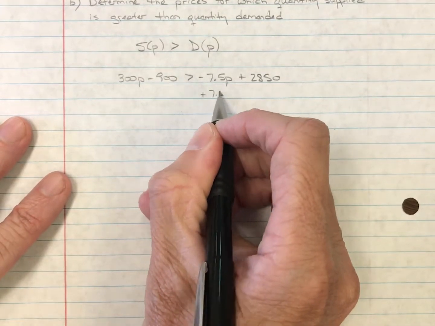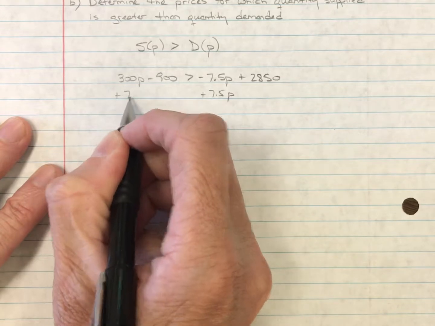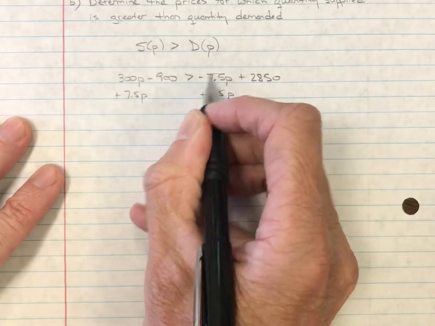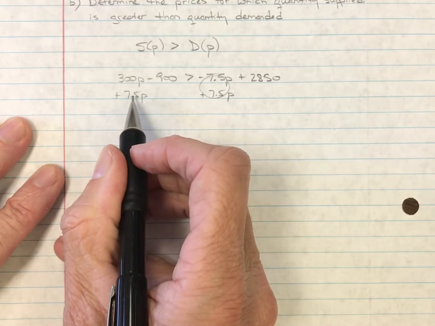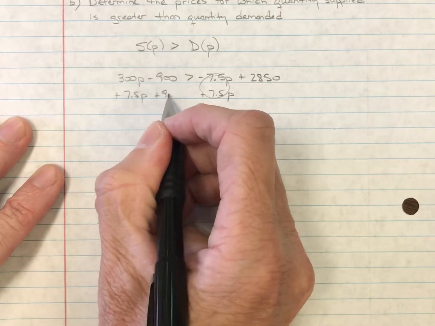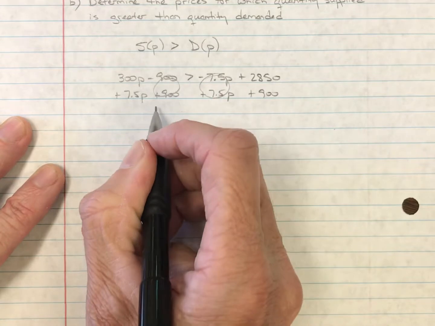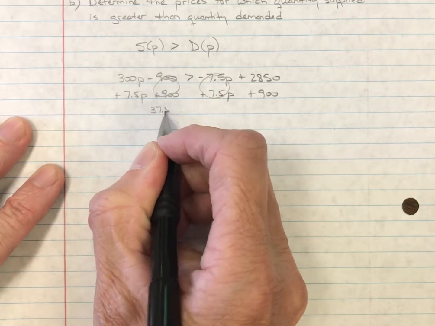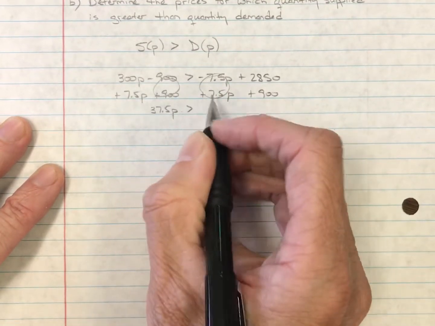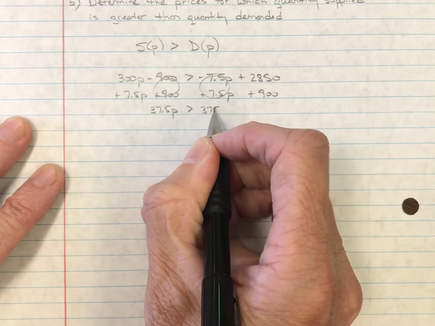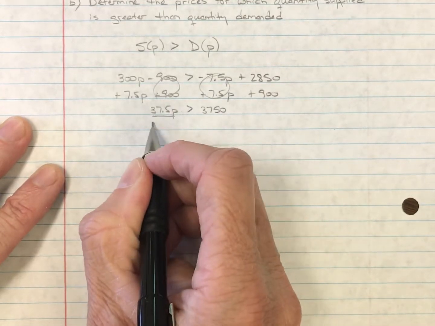So I'm going to do exactly what I did last time. I'm going to choose to move my variable terms to the left to keep them positive, which means I'll move my constant term to the right. 37.5 times P is greater than 3750. We've already done all this.